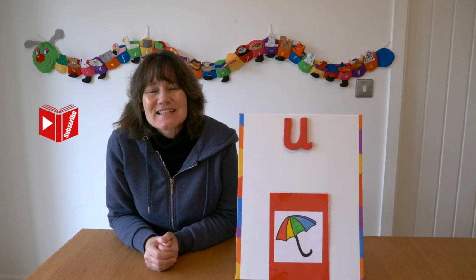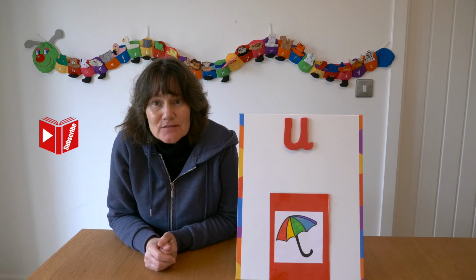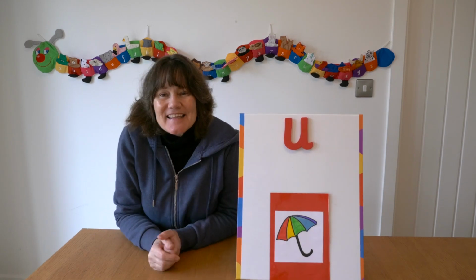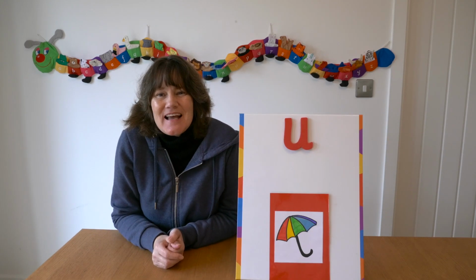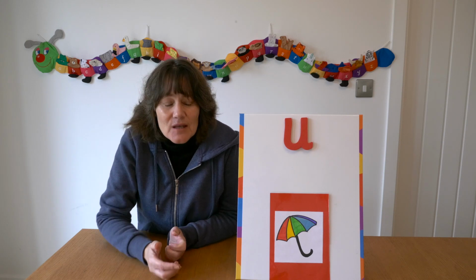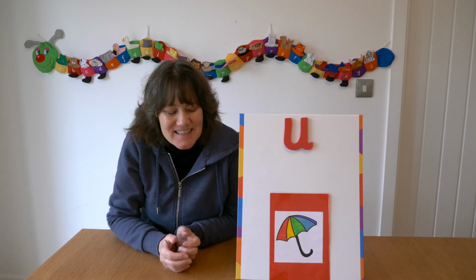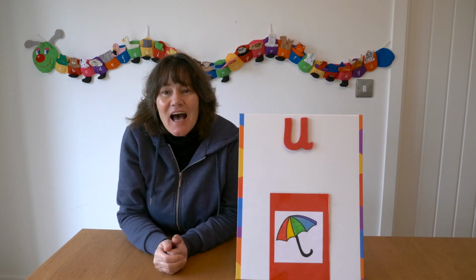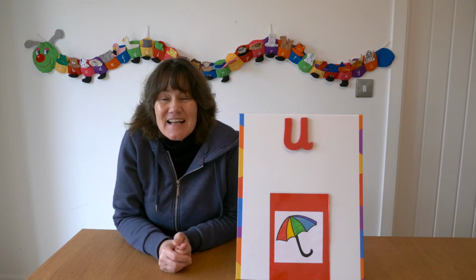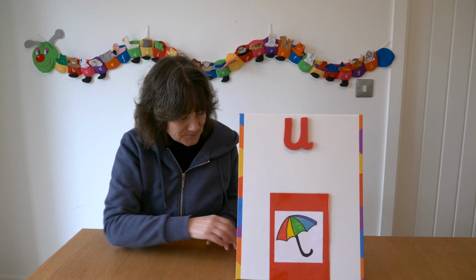Time for our phonics lesson, and today we are going to learn a new sound. I wonder if you can look at the picture and guess what our new sound is. We have a picture of an umbrella. Our new sound is A for umbrella. But before we do that, shall we go over our sounds we've learned earlier?